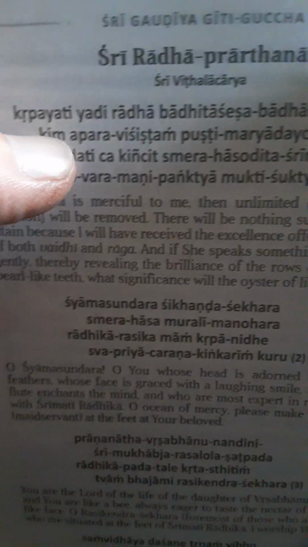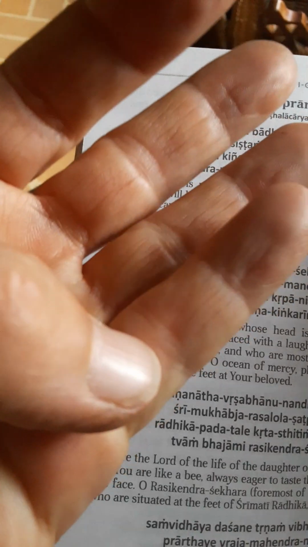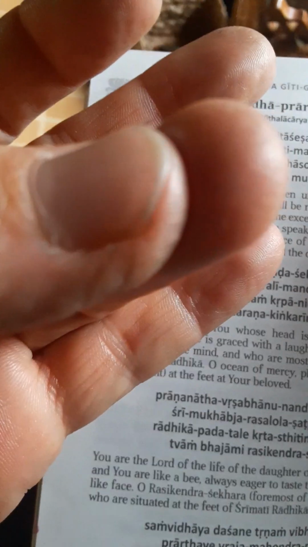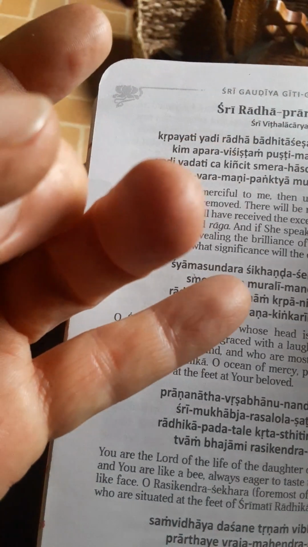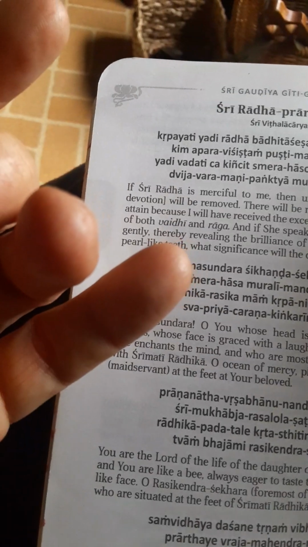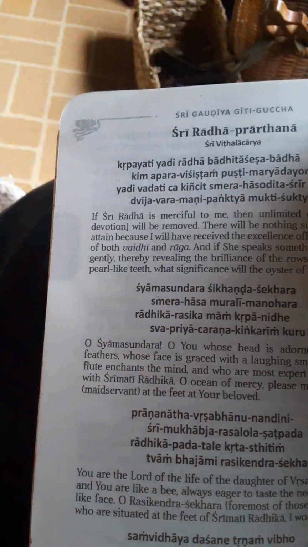This poetic meter is called Malini, and it has this pattern. It also has 15 syllables, but see how different the pattern is.